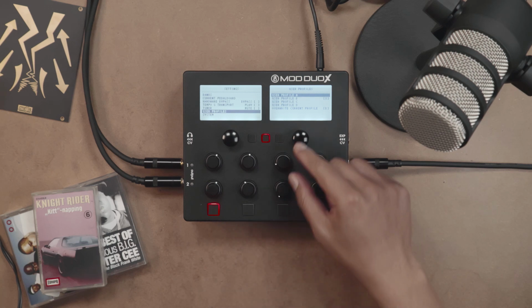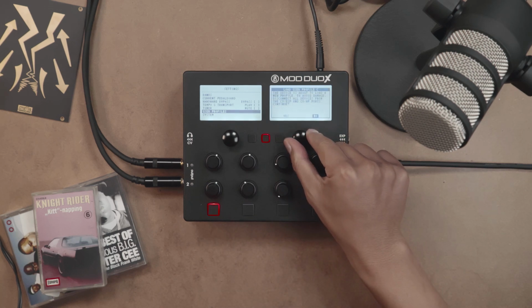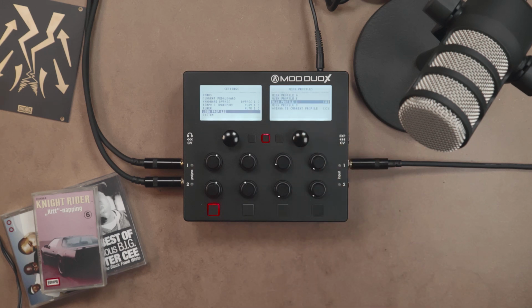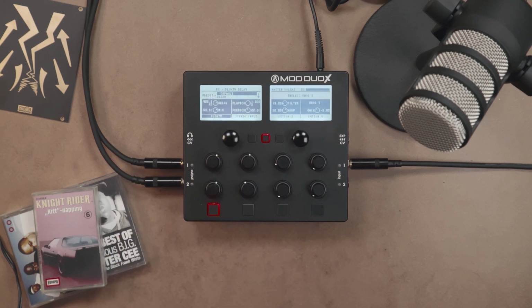In User Profile C, the stereo link for the input is not active. Input 2 has no gain, whereas Input 1 has a gain of 70%. This gain is ideal to connect a mono microphone to your Input 1. The CV expression input is set to be a CV input, and the expression mode is set as signal on ring.